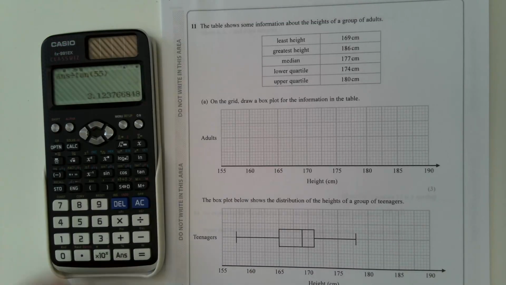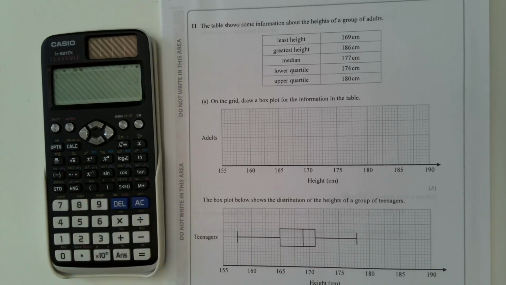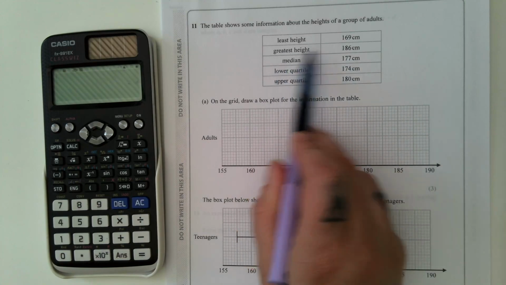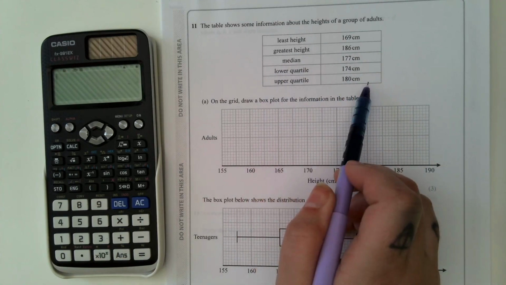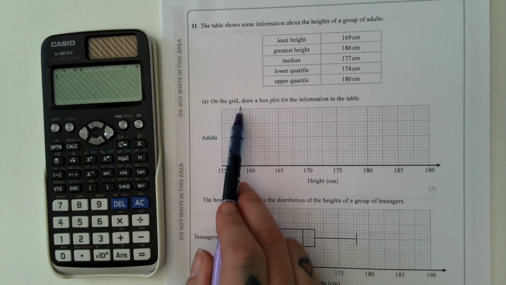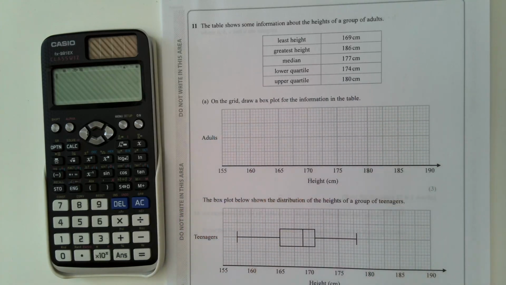Question 11. The table shows some information about the heights of a group of adults. So we've got the least height, the greatest height, the median, the lower quartile and the upper quartile. Part A, on the grid, draw a box plot for the information in the table. So they've given us a scale here, and I'm going to use a pencil in case I make a mistake so I can rub it out.